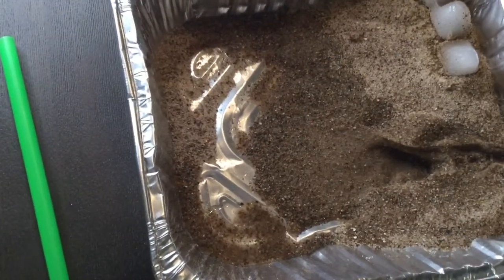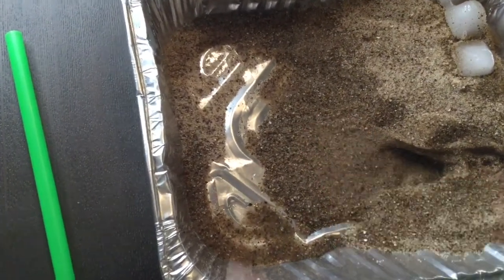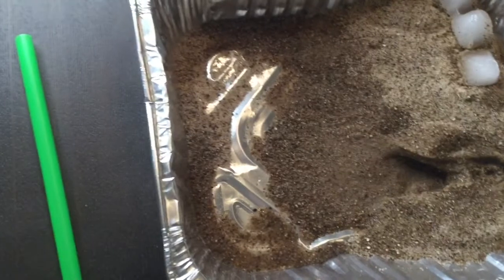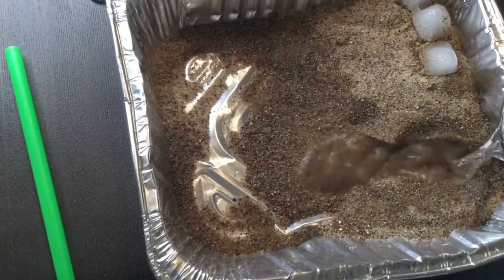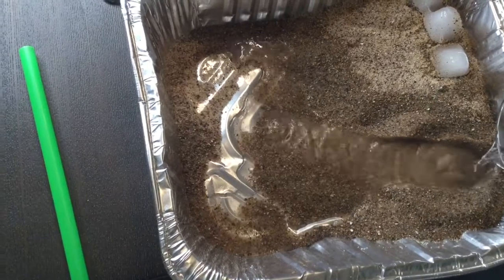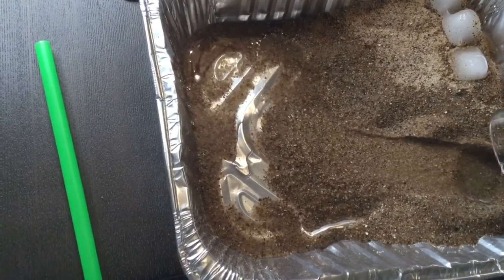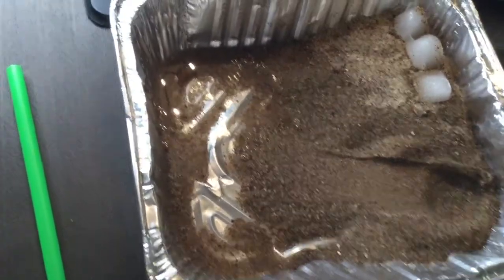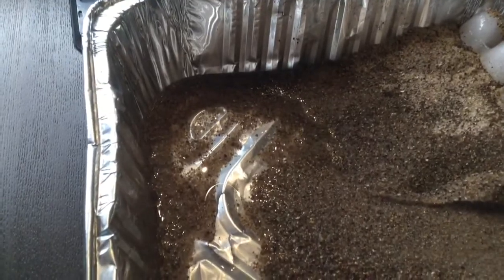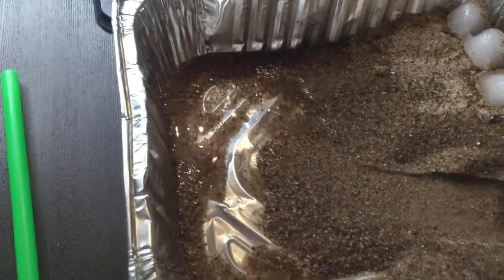Now, if you noticed, the water eroded the sediments and brought the sediments more, I'll do it again. It brought it to the end of the pan. So you can see that sediment there is being eroded to that pan. And you can still see it moving around, because that water is carrying it or eroding it away.